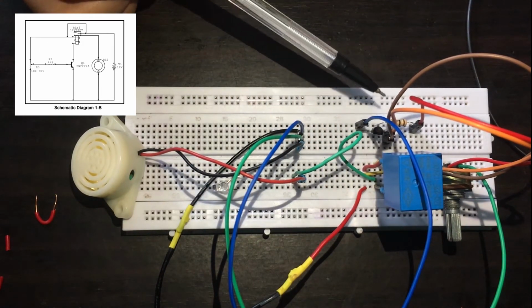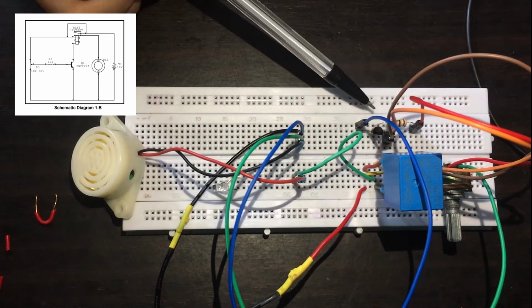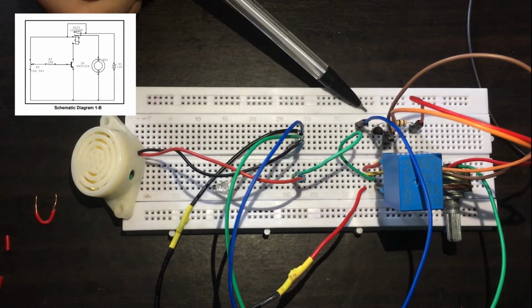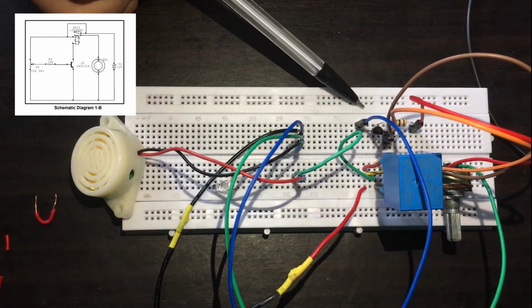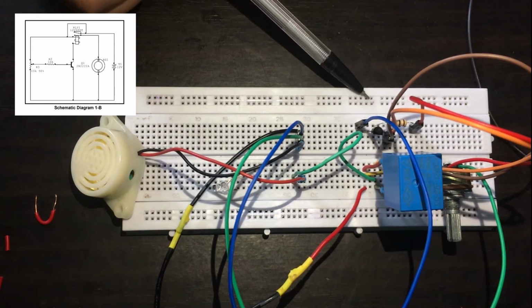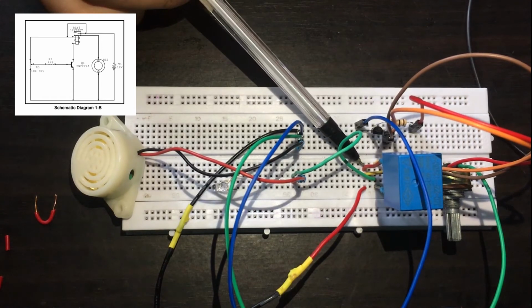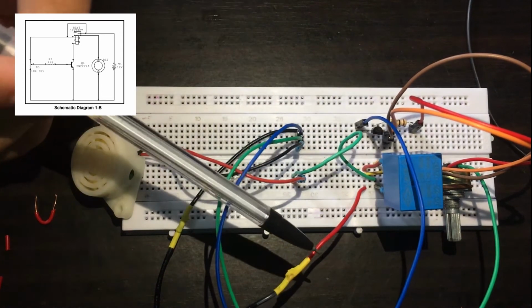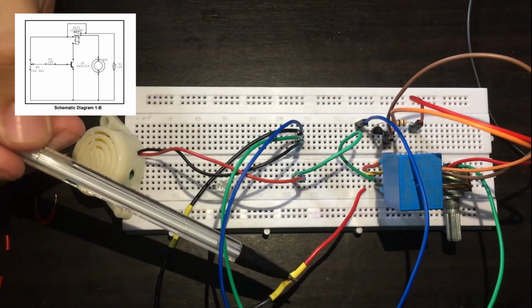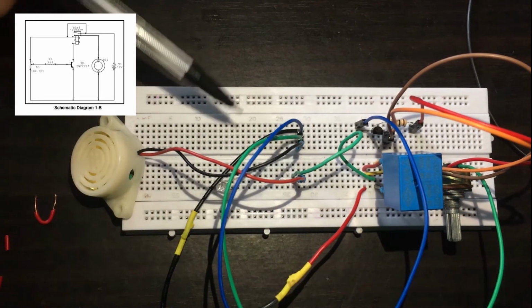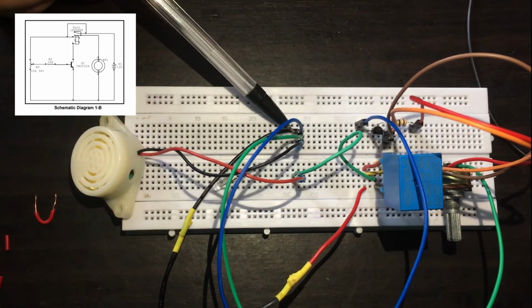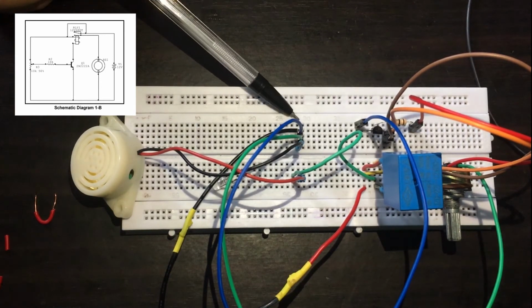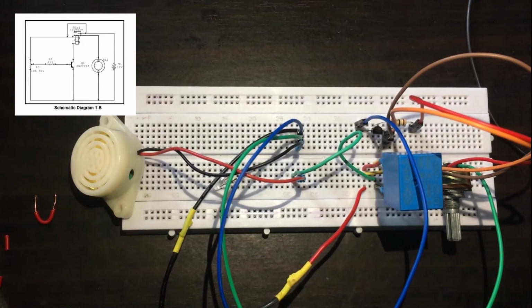The coil of the relay is connected to the collector of the transistor, while the normally open is connected to the other coil, which is connected to the positive of our power supply, and the negative of our power supply is connected to the negative of the buzzer. So let's test if this circuit will work.